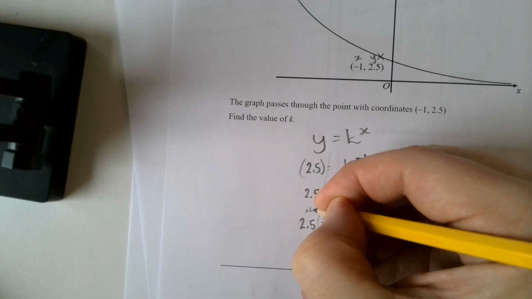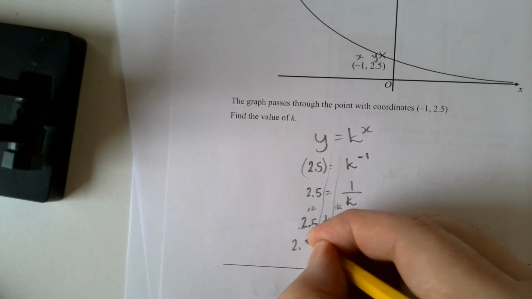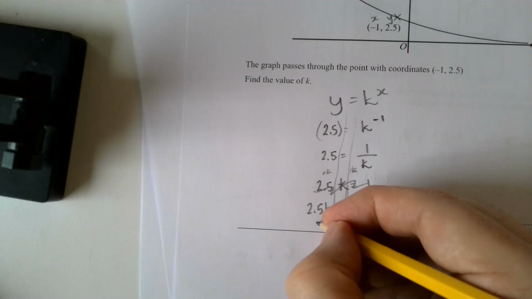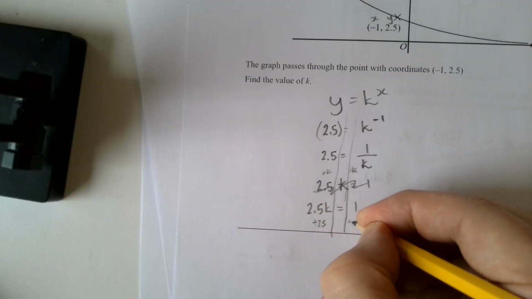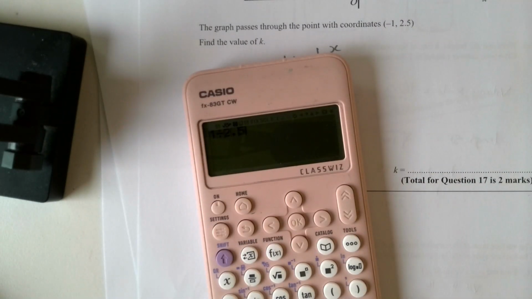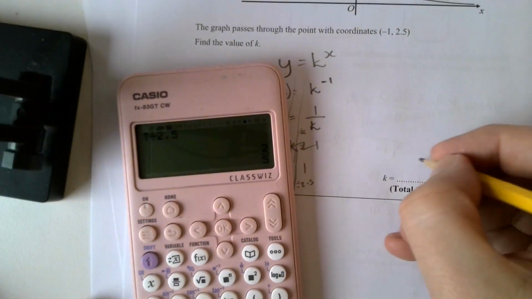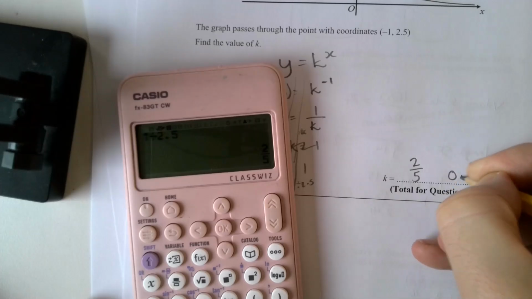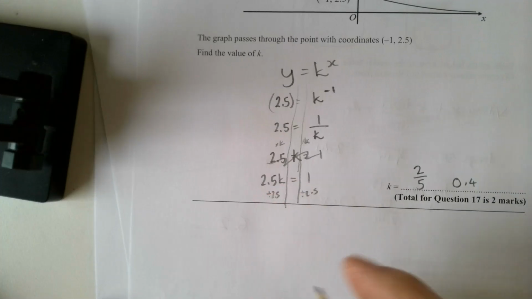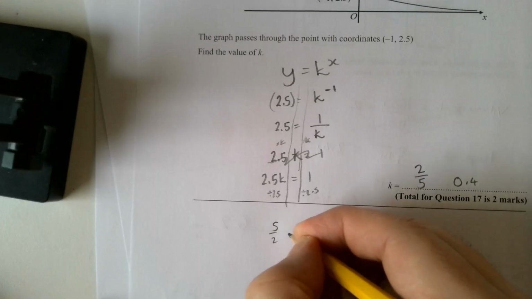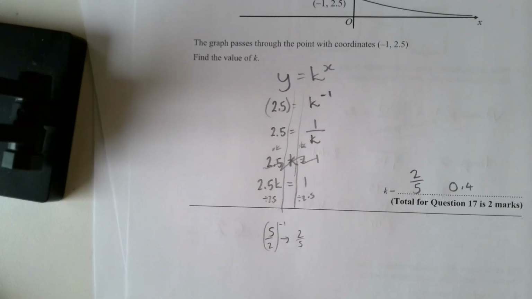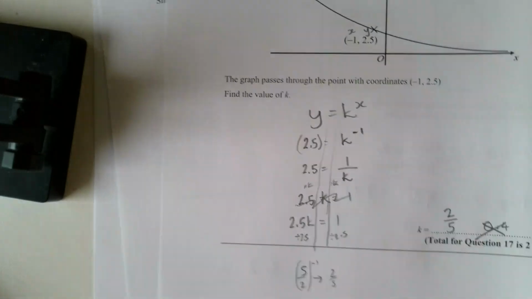So times both sides by k. So let's write that again. 2.5k equals 1. So now, to get k on its own, I'm going to divide both sides by 2.5. Looks confusing, but you have got a calculator. So 1 divided by 2.5, and that gives me 2/5. So k is 2/5, or 0.4, or any of those things. It's also the reciprocal of 5 over 2, which would be 2 over 5. So you can do it without a calculator, but we're allowed to use a calculator. So again, I'm just going to leave one answer there.